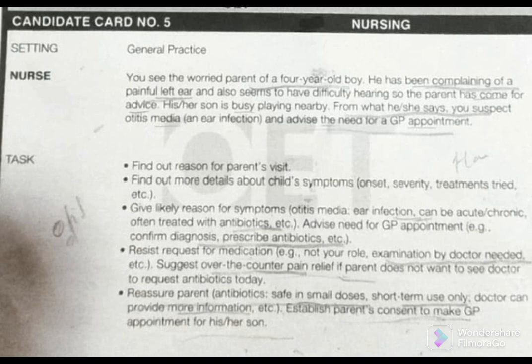He has been complaining of a painful left ear and also seems to have difficulty hearing. The parent has come for advice, and his or her son is busy playing nearby. From what he or she says, you suspect otitis media, an ear infection, and advise the need for a GP appointment. So this is the scenario of this role play.